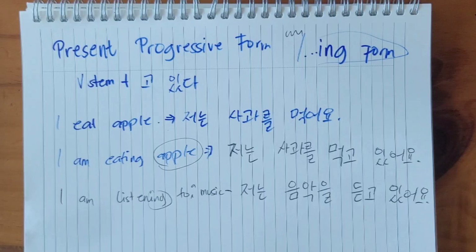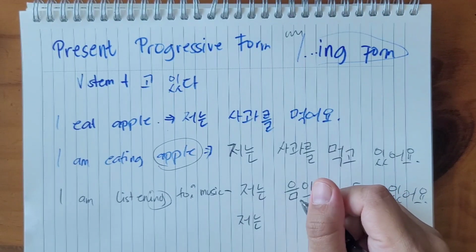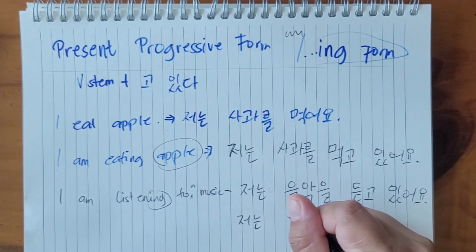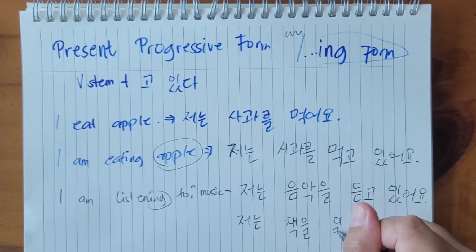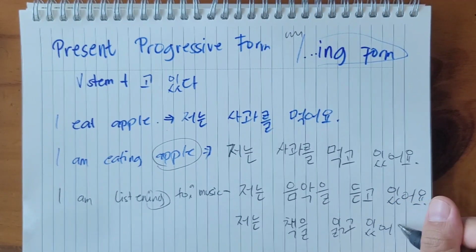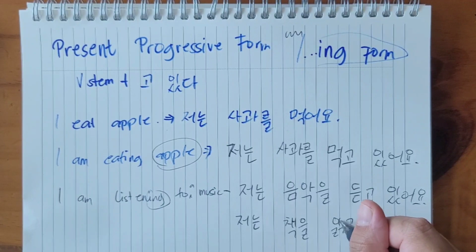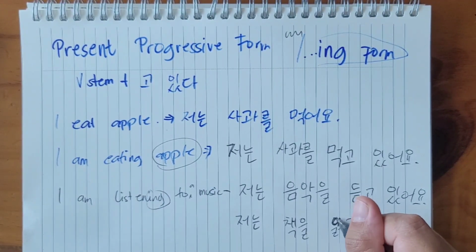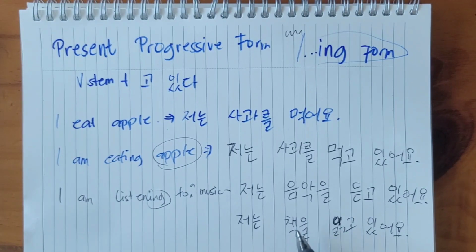Another example, 저는 책을 읽고 있어요. So, alam mo nang ibig sabihin nito, diba? 책 is book. 읽다 is to read.